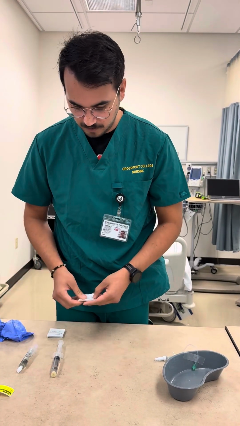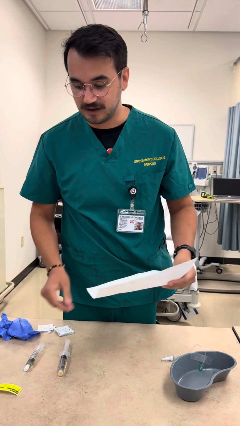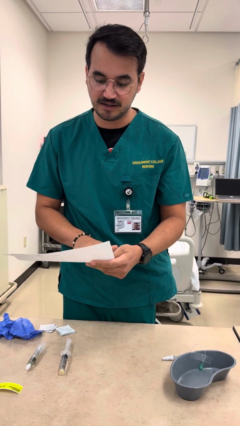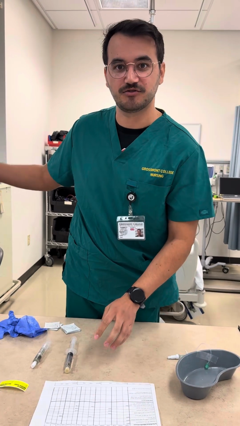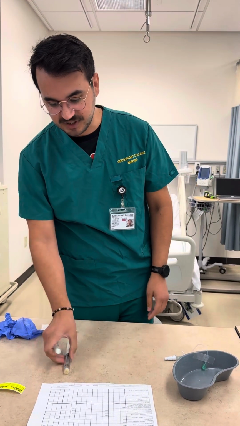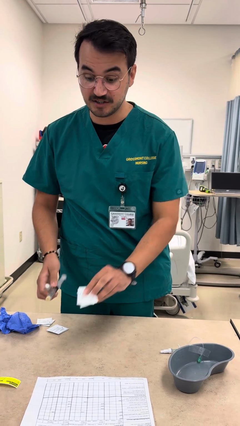And I will ensure that I have my MAR, which is right here. I'm going to verify that the order is actually correct in the MAR. It is. And this would be done in the Pyxis, when actually drawing it up. So I would take my supplies, as well as some alcohol pads, into the room with me.